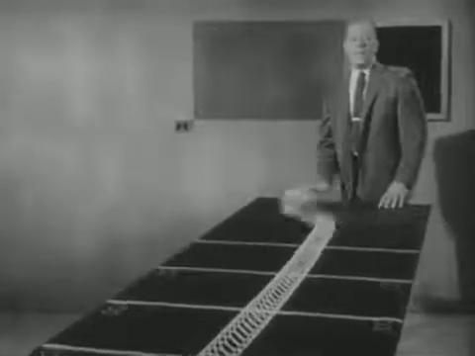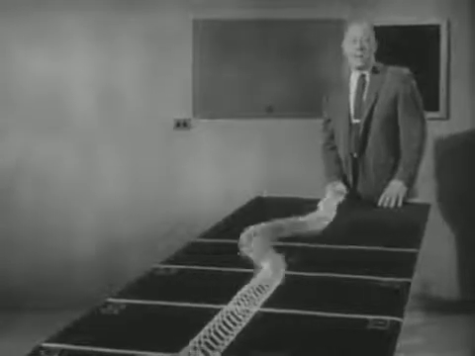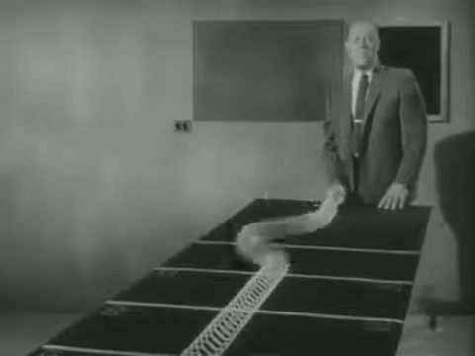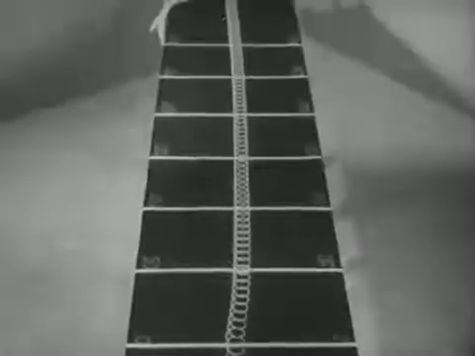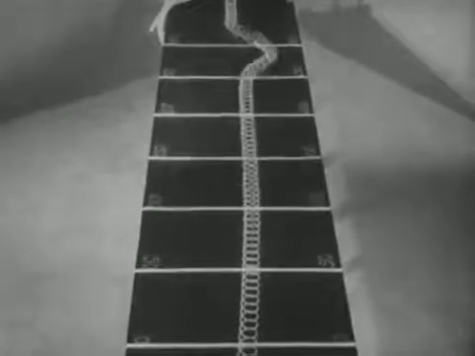Almost every day you see examples of this kind of behavior in flapping flags and whipping clotheslines, but I'll bet you've hardly ever seen it happen this slowly before.